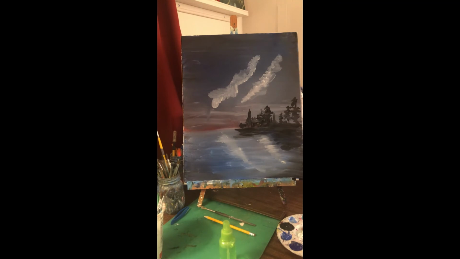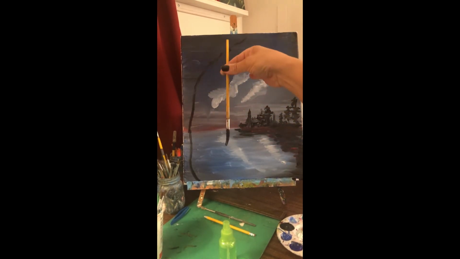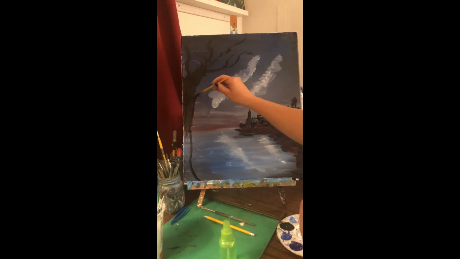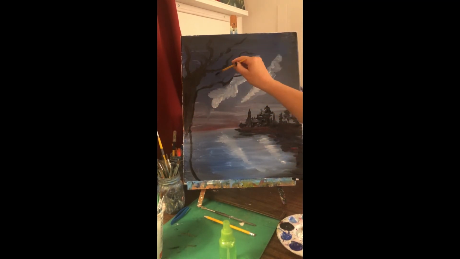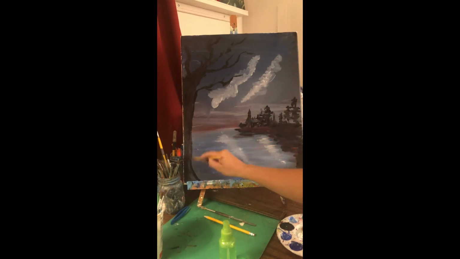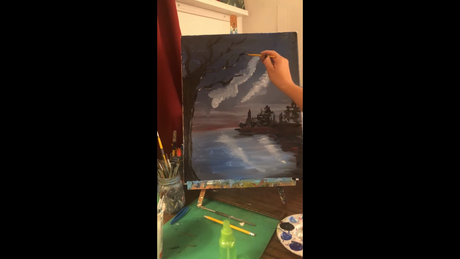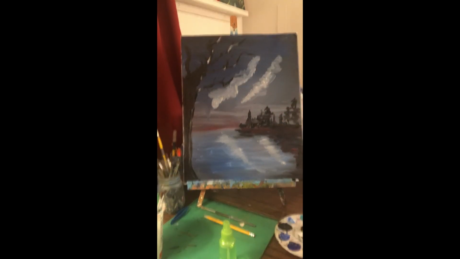I added the shadows below my castle and trees. Then I started creating my tree in the foreground. I used a technique where I would twist the paintbrush in between my fingers to make branches that are kind of wiggly and creepy looking. I painted in my tree with black as if it was a silhouette because it was so close to me and the light source was farther away. I added a little bit of white on the edges of the trees just to show that the light is shining on it as well.